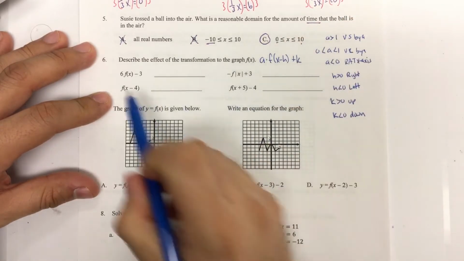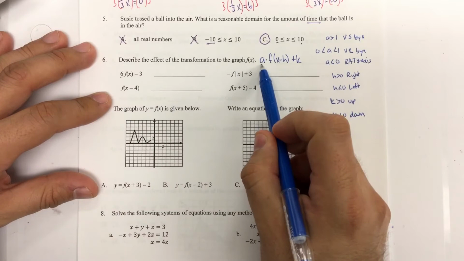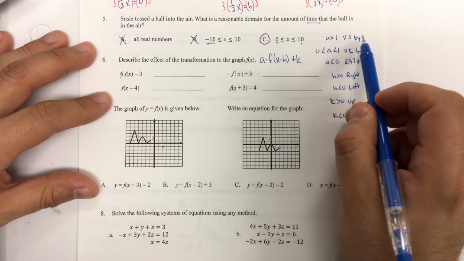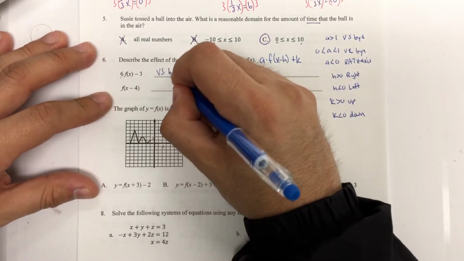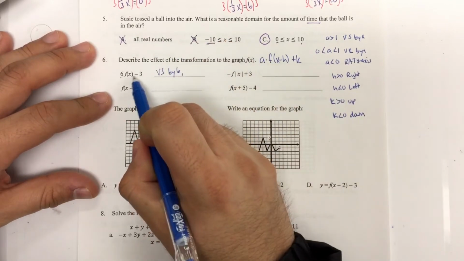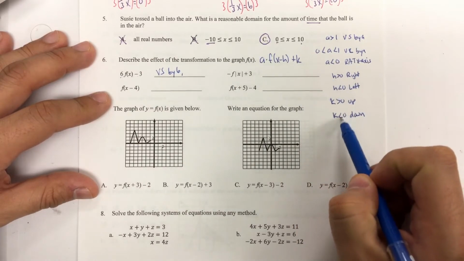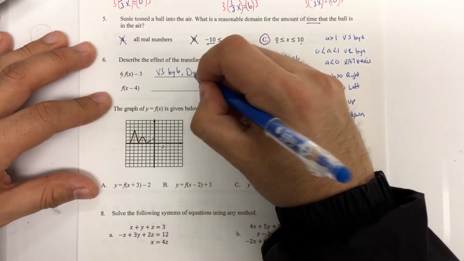Okay. So notice that this is in the place of a. So this is greater than 1. So if a is greater than 1, it's a vertical stretch by the number. So vertical stretch by 6. This is outside the parentheses, and it's minus 3, so it's a k. K is less than 0, so it's down 3 units.